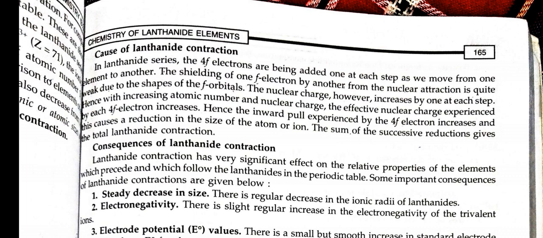Cause of lanthanide contraction. In the lanthanide series, the 4f electrons are being added one at each step as we move from one element to another. The shielding of one f electron by another from the nuclear attraction is quite weak due to the shape of the f orbital. The nuclear charge, however, increases by 1 at each step. Hence, with increasing atomic number and nuclear charge, the effective nuclear charge experienced by each 4f electron increases. Hence, the inward pull experienced by the 4f electron increases, and this causes a reduction in the size of the atom or ion. The sum of the successive reductions gives the total lanthanide contraction.